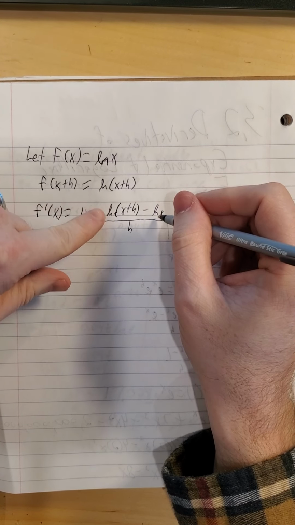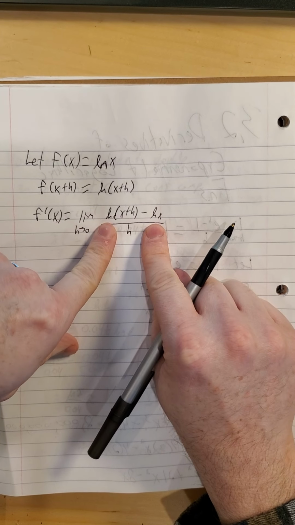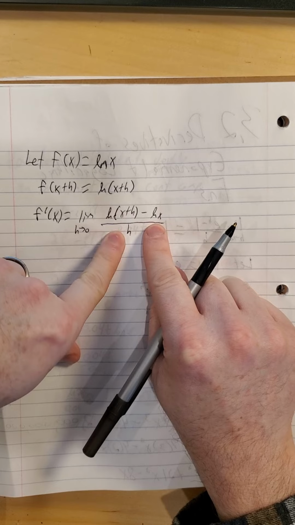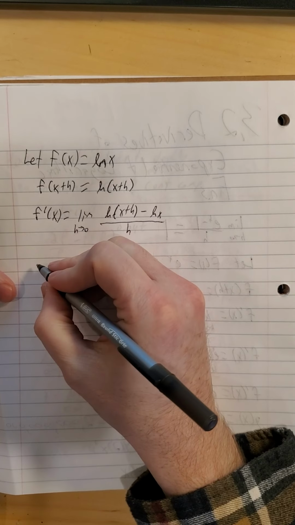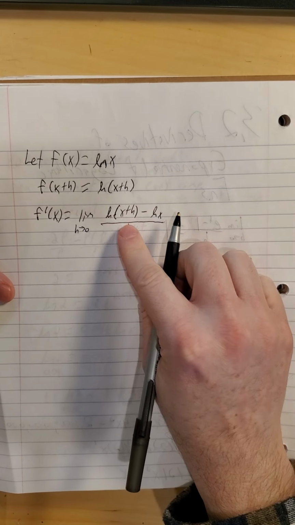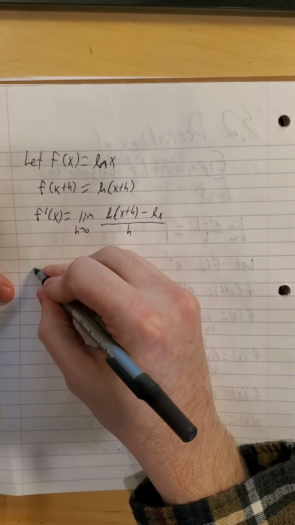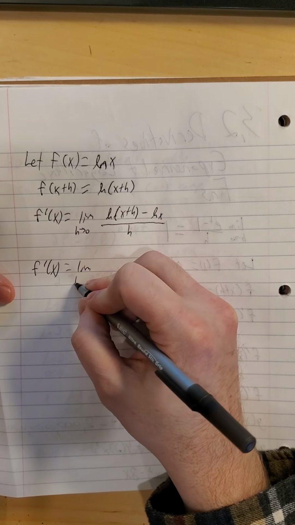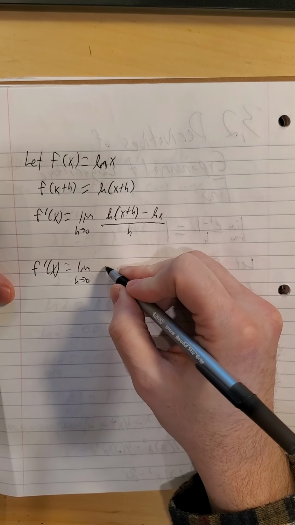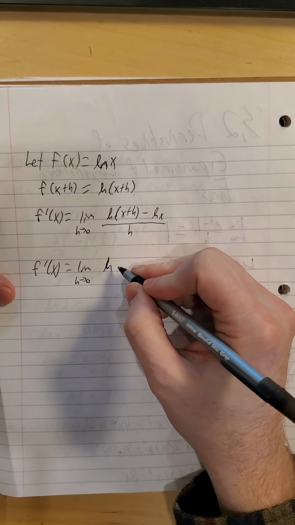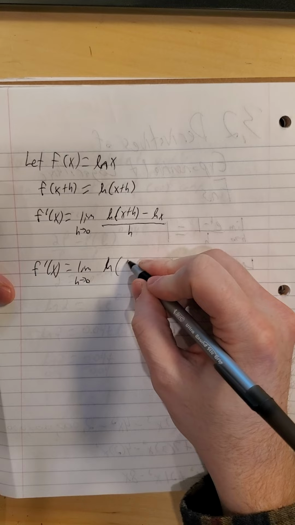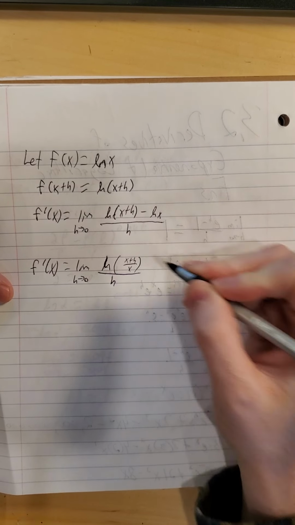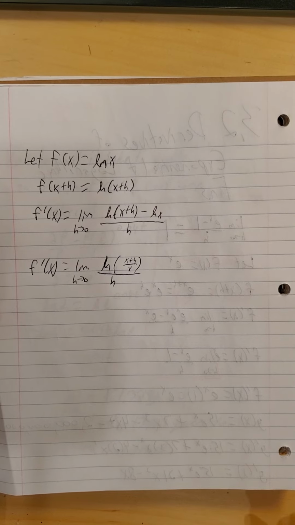Now here, notice we have the difference of logs that have the same base. If they have the same base, and they do, these are both base e, we can write that difference as a single log of a quotient. So we can call f prime of x the limit as h goes to 0 of the natural log of x plus h all over x. And then we have an h in the denominator separately.